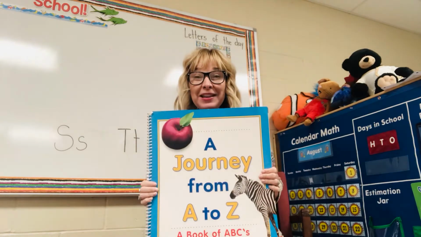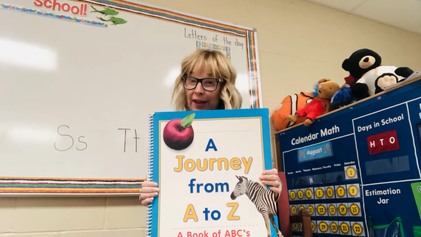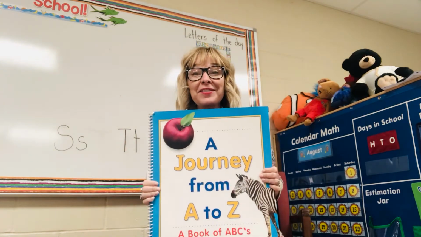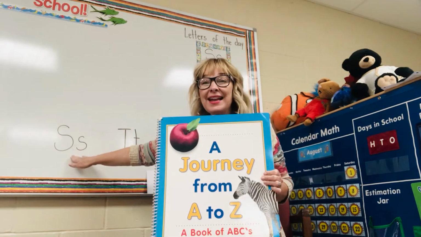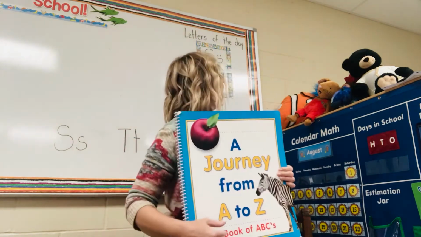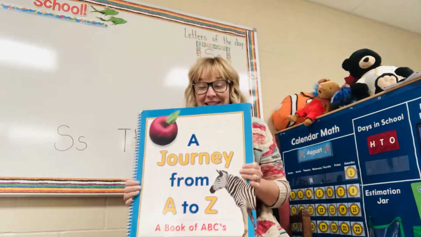We have been reading this book and having so much fun, and we are getting near the end of the alphabet. Today we're going to work on letters S and T. S and T are our letters of the day.